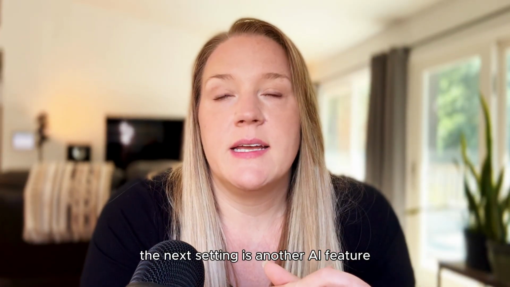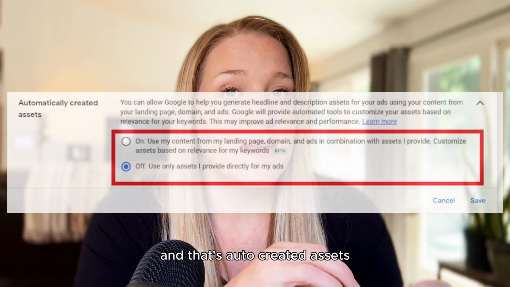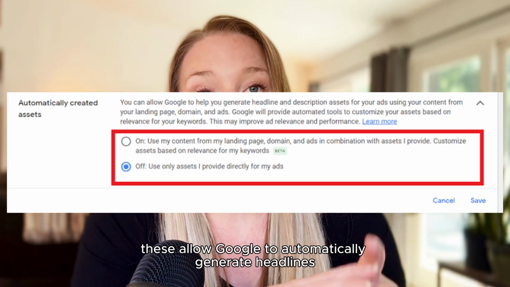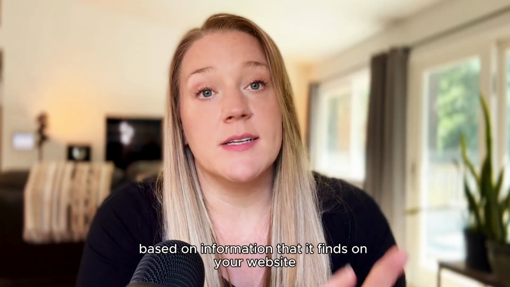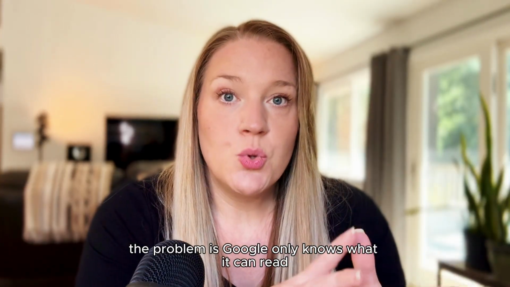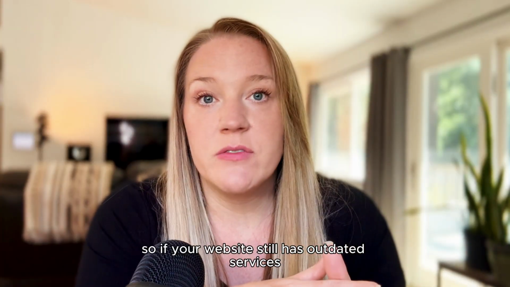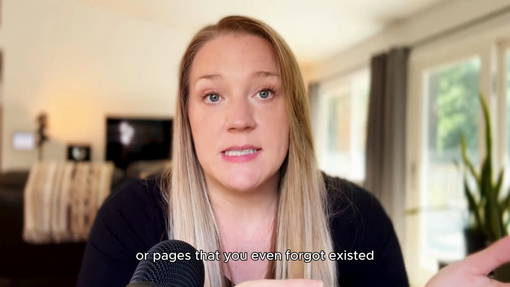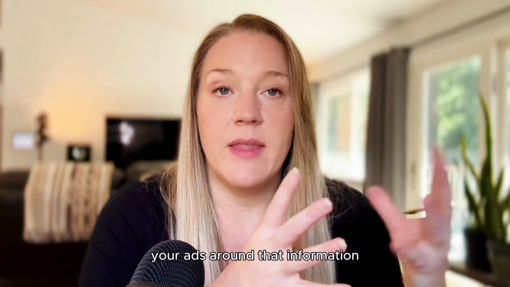The next setting is another AI feature that sounds great on paper, and that's auto-created assets. These allow Google to automatically generate headlines and descriptions for your ads based on information that it finds on your website. The problem is, Google only knows what it can read. So if your website still has outdated services or old promotions, vague messaging, or pages that you even forgot existed, Google may start building your ads around that information.